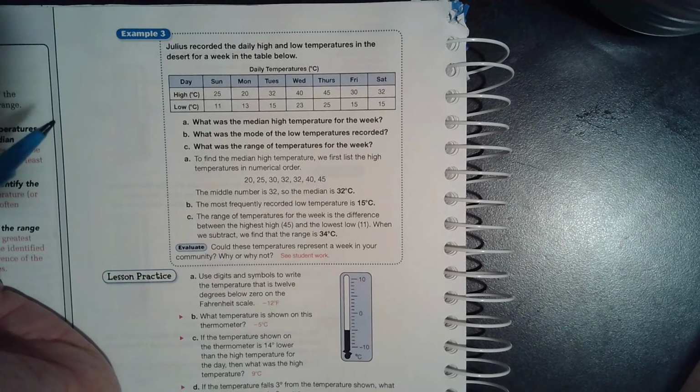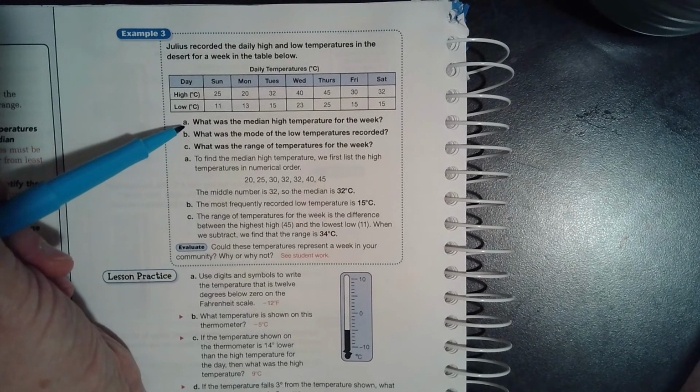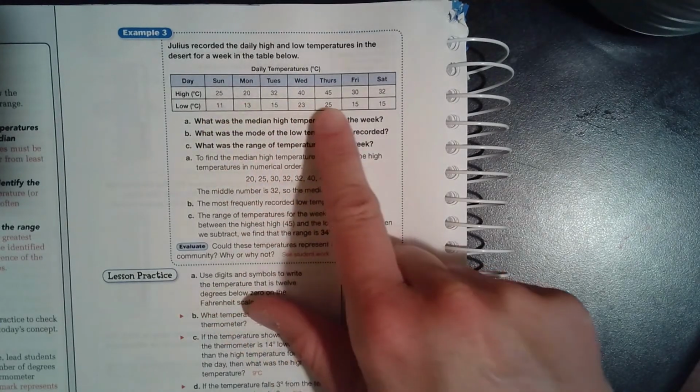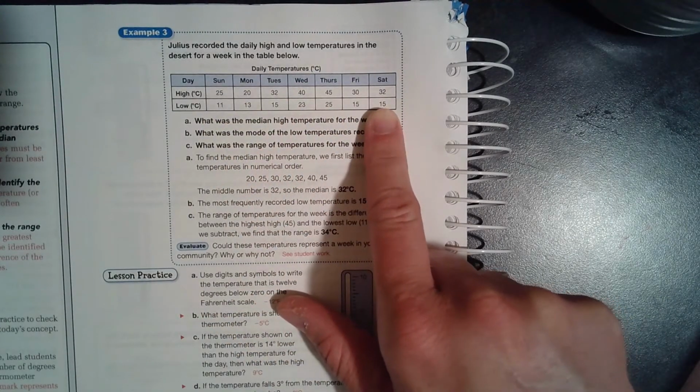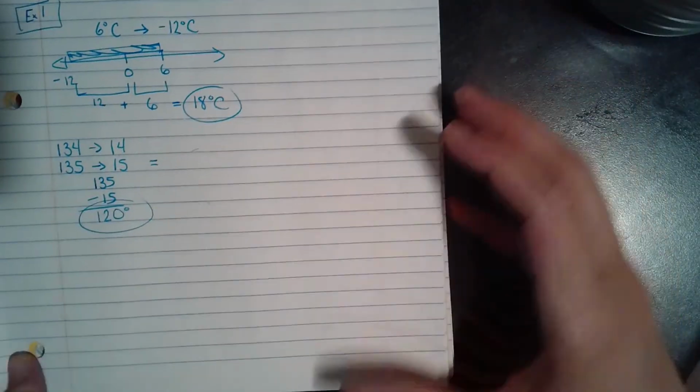So the first question is, what was the median high temperature for the week? To find the median high temperature, the first thing we're going to do is take each of these numbers and write them in order from least to greatest. Let's just get to my paper here.